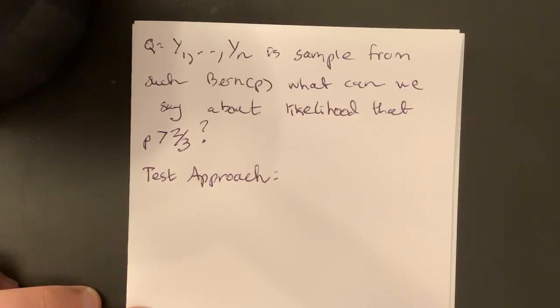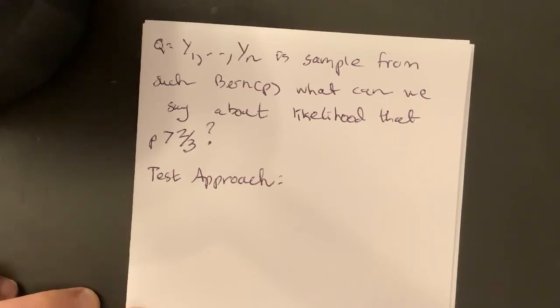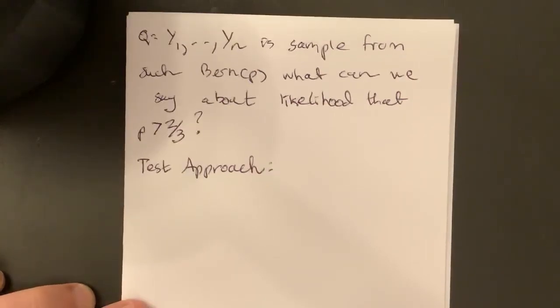Okay, so this approach works as follows. I always have 4 elements to this, and the first 2 are to write down the hypotheses. And it's kind of important how we do this.